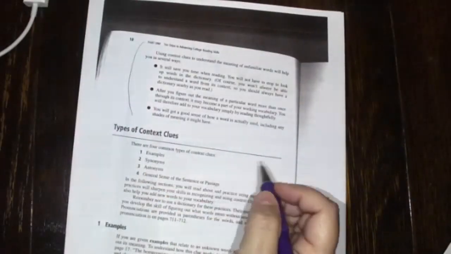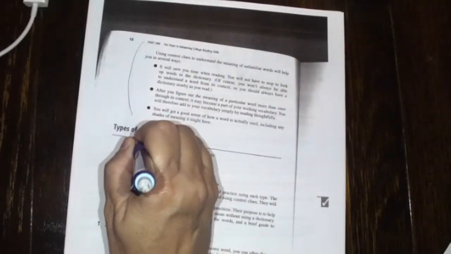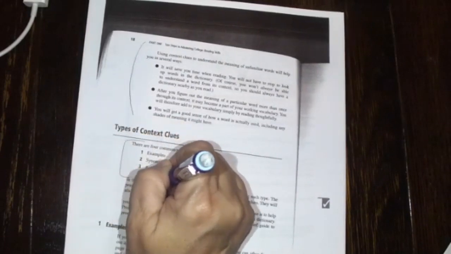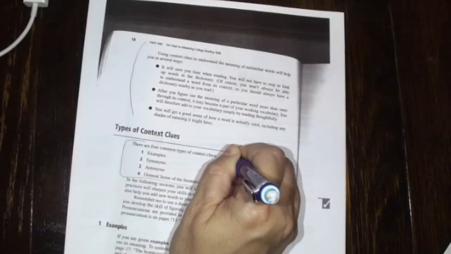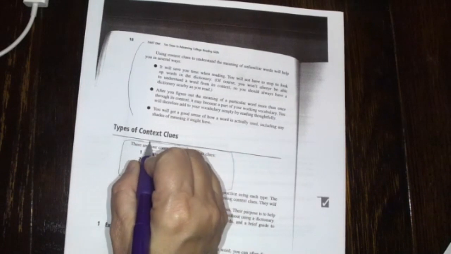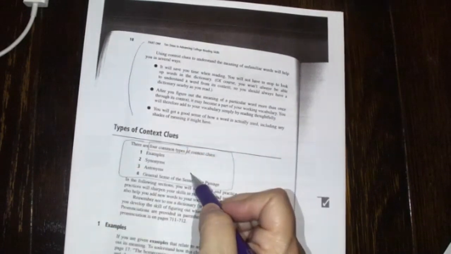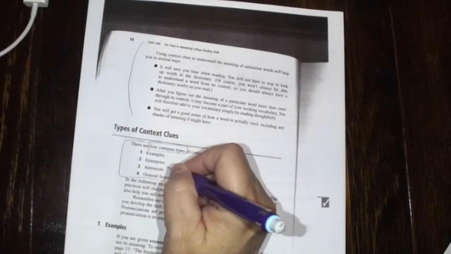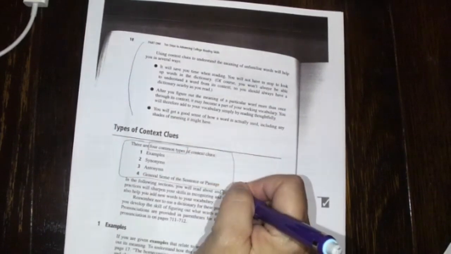Okay, so I would read all of this because this is all content. All right, and this is all content. I would read all of that. I like to box things, and so I think this is really important. These tell me there are 4 types of context clues, and so I would probably box that as well. 4 common types of context clues: examples, synonyms, antonyms, and general sense of the passage or sentence, right?